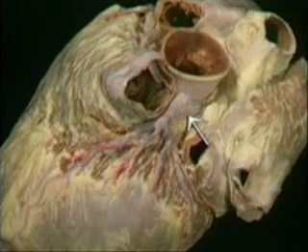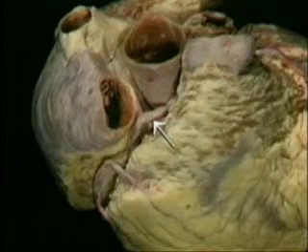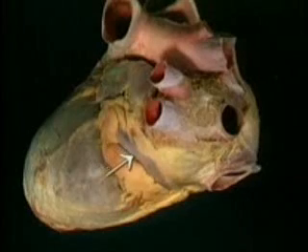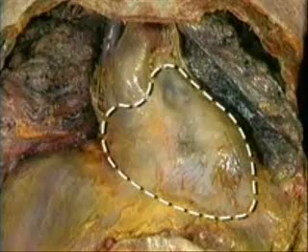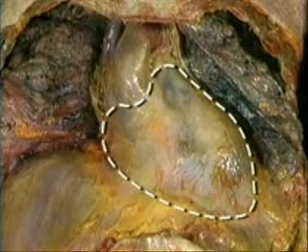Here's the left coronary artery. Here's the right one. Here's the coronary sinus. Here are the pericardium and pericardial sac. Now, we'll move on to look at the lungs.